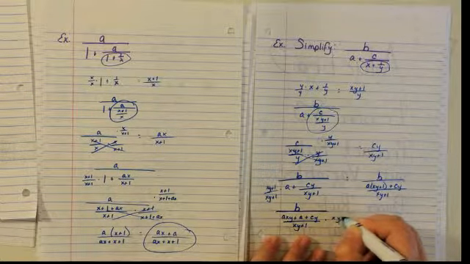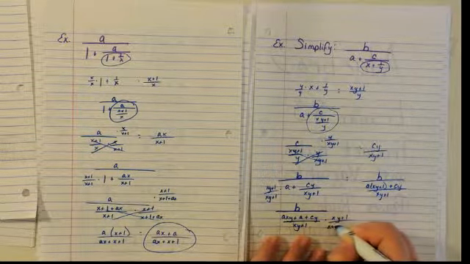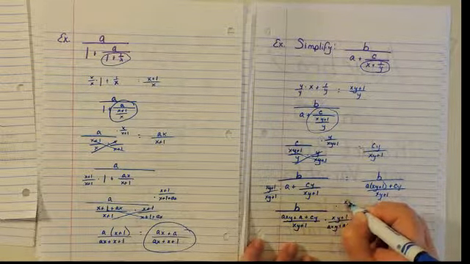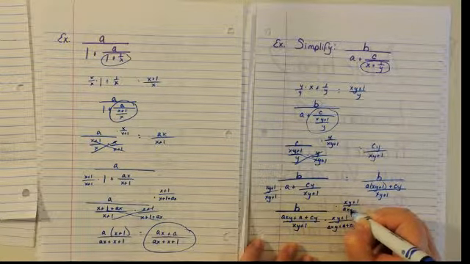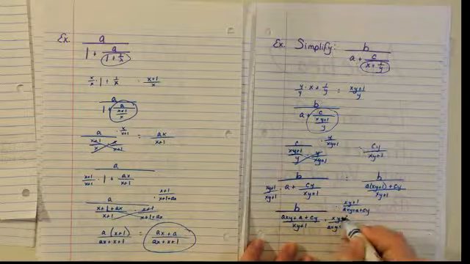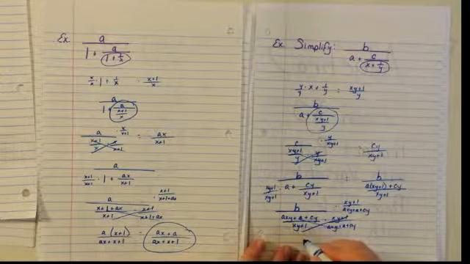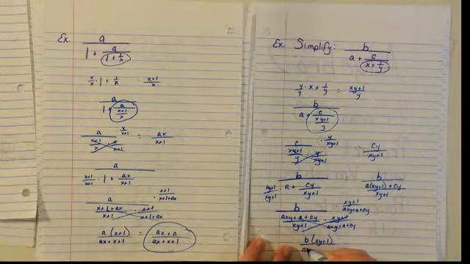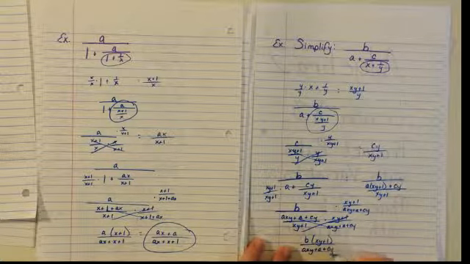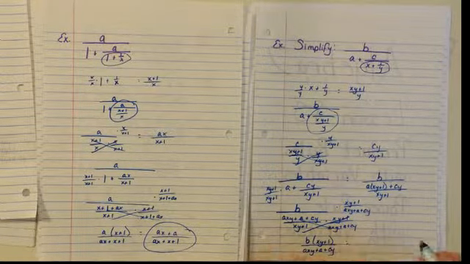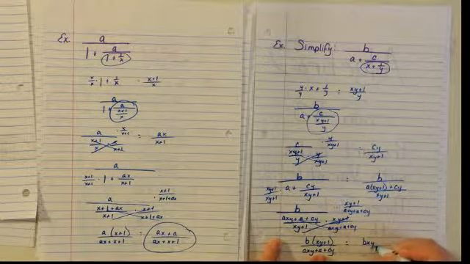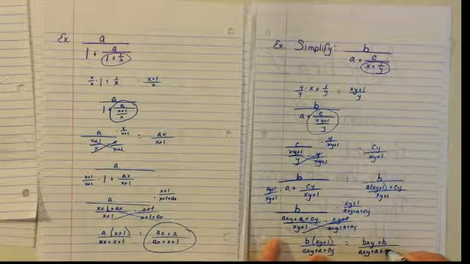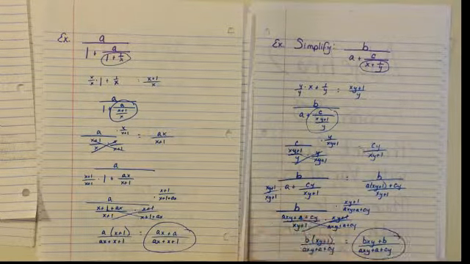Okay, we're going to multiply times the inverse. Okay, this cancels. And we have b times xy plus 1 all over axy plus a plus cy. And now we're going to pull this mess out of the parentheses. bxy plus b all over axy plus a plus cy. And that's going to be your answer.